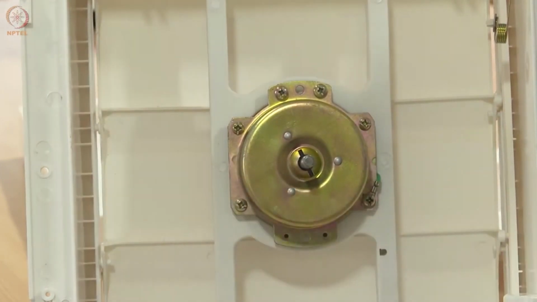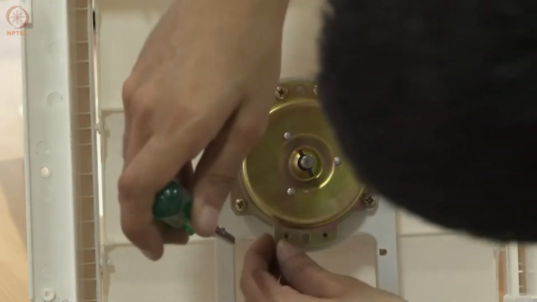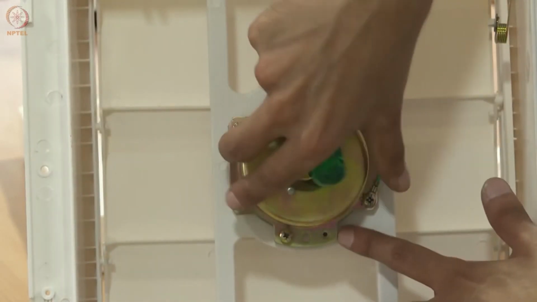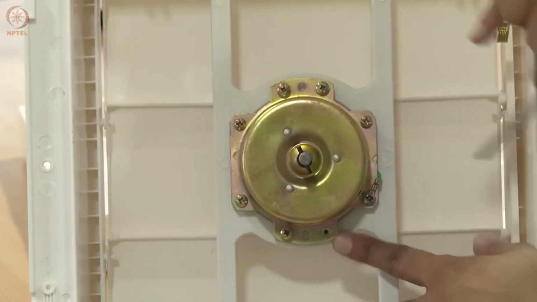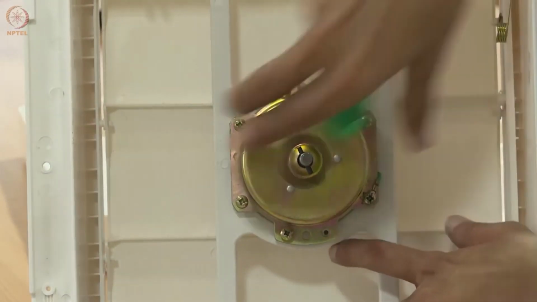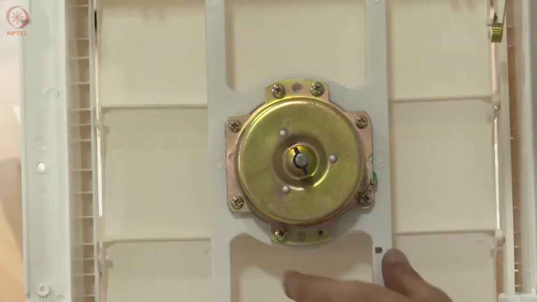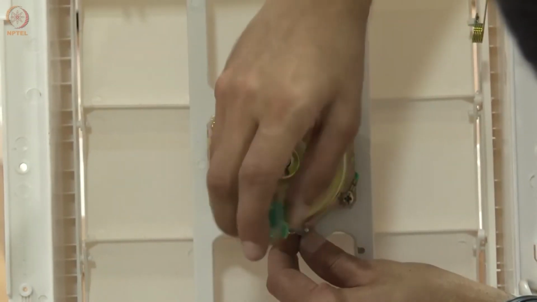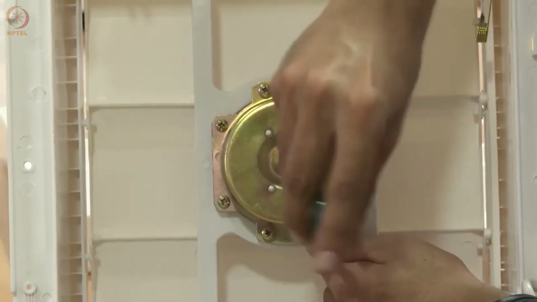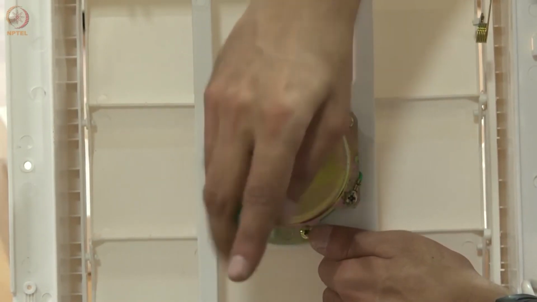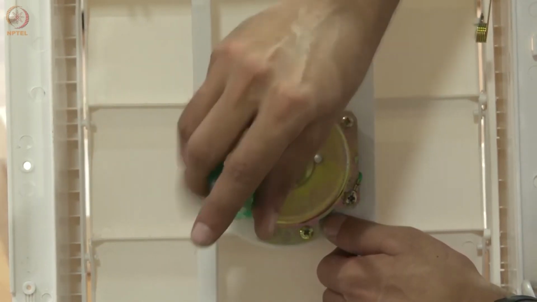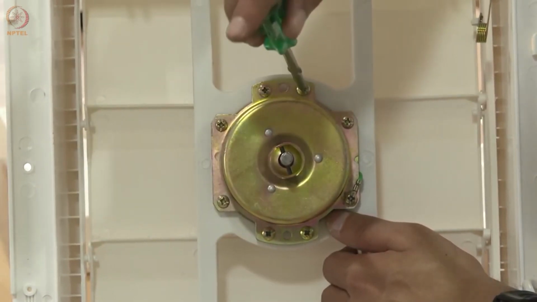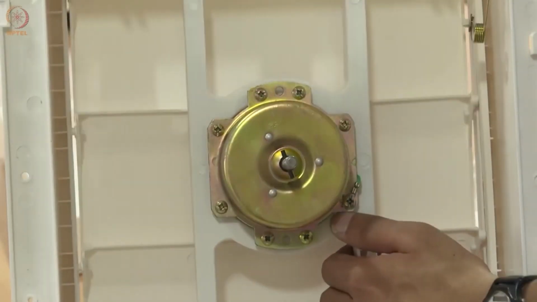Now it is firmly hanging. Now let us proceed to install the next. The reason I am doing this is, if there is any misalignment, I can move the housing and make sure I can properly align the mounting holes. Okay, I have done that.